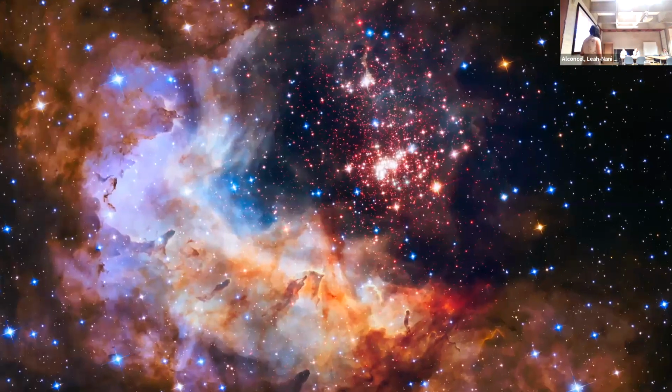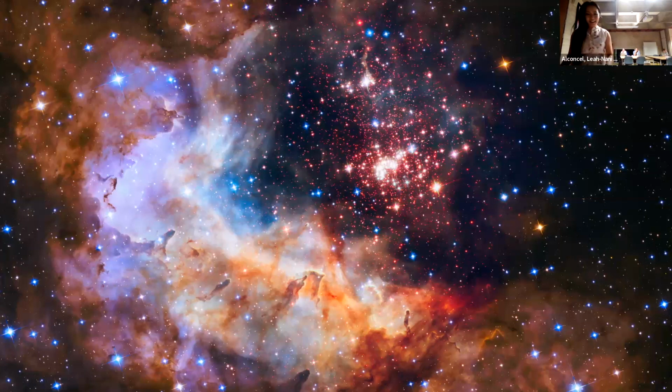This is a beautiful galaxy cluster, Westerlund 2, that I love seeing. It's from the Hubble Space Telescope. Actually, the Hubble Space Telescope images never look as pretty as that when it's actually collected.